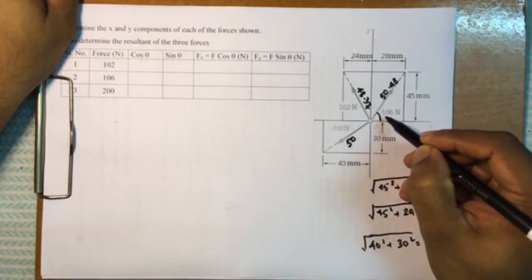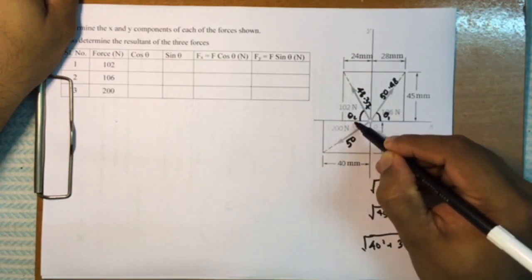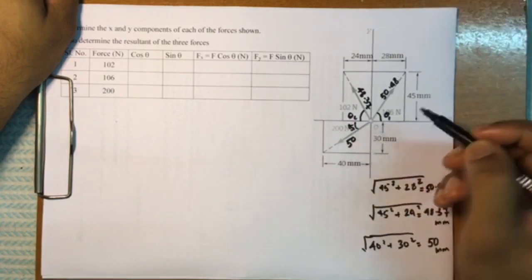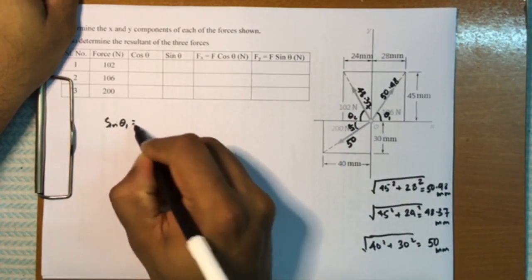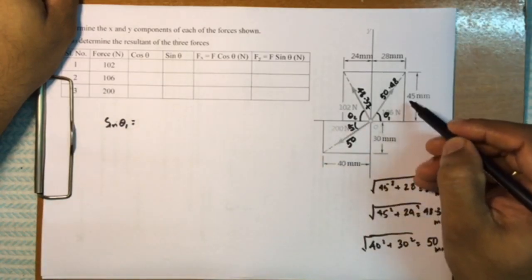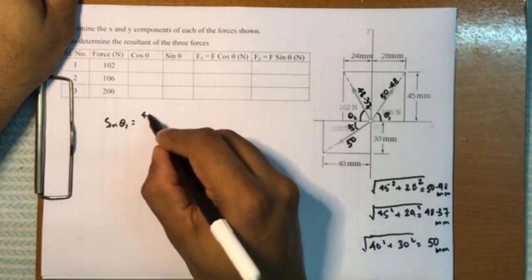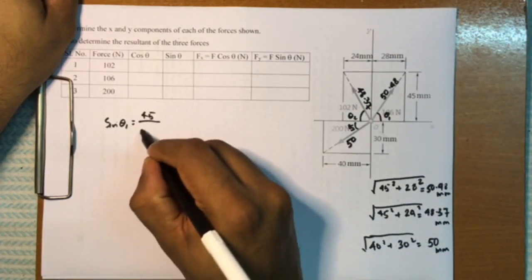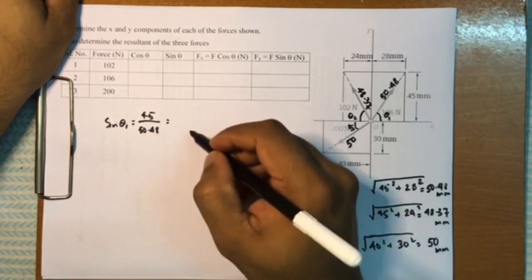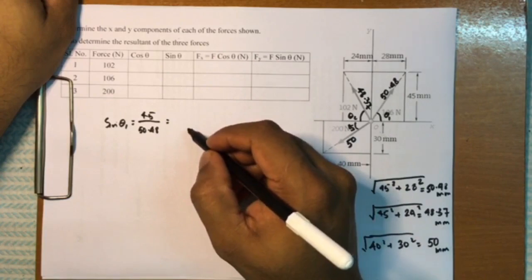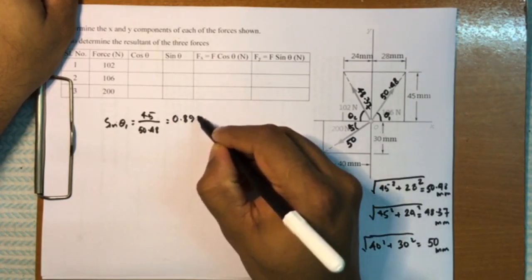If I define these as theta 1, theta 2, theta 3, I can say sin theta 1 will be equal to opposite side by hypotenuse, which will be 45 divided by 50.48, which translates to 0.891.